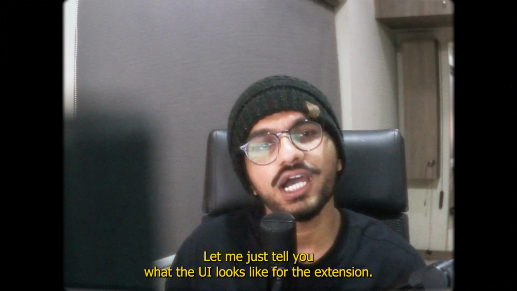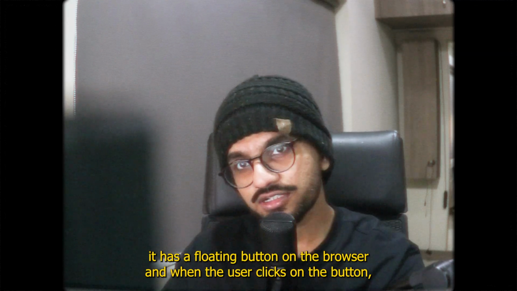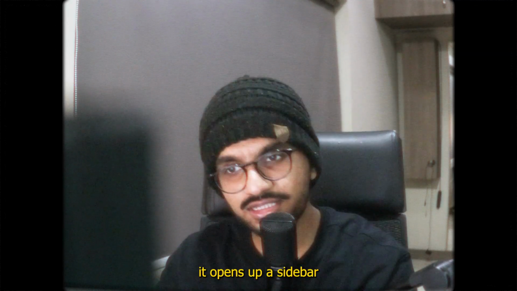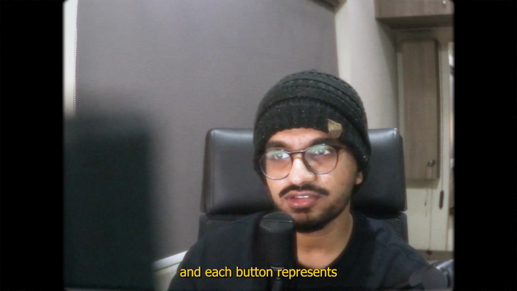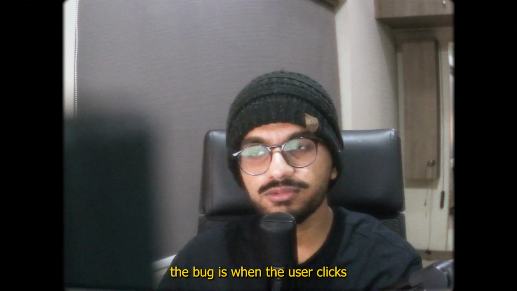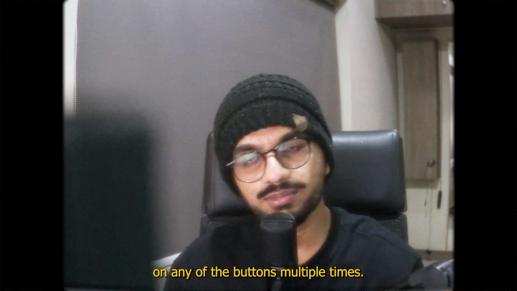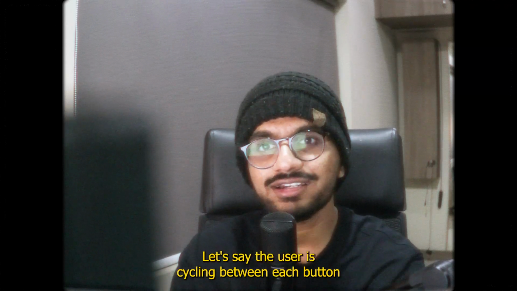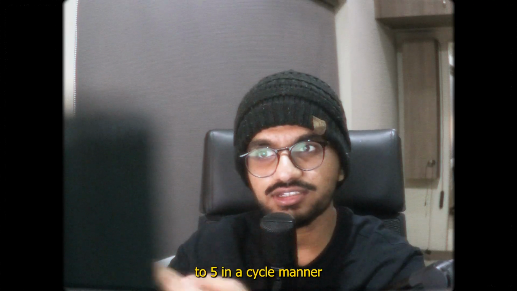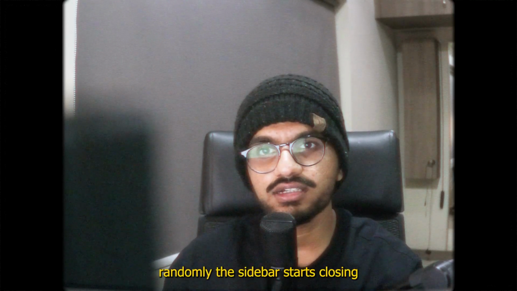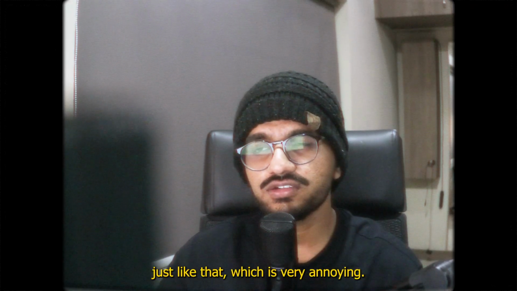Let me just tell you what the UI looks like for the extension. It has a floating button on the browser, and when the user clicks on the button, it opens up a sidebar. In the sidebar, there are like 5 buttons, and each button represents a feature of the extension. The bug is when the user clicks on any of the buttons multiple times. Let's say the user is cycling between each button, clicking from button 1 to 5 in a cycle. Randomly the sidebar starts closing. It just blinks for a second and closes just like that, which is very annoying.